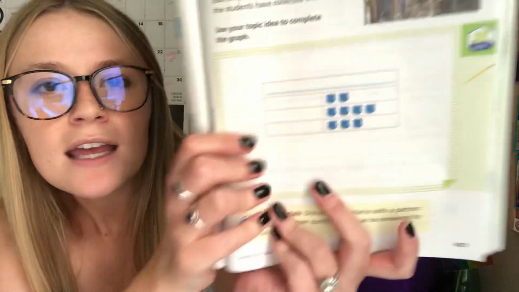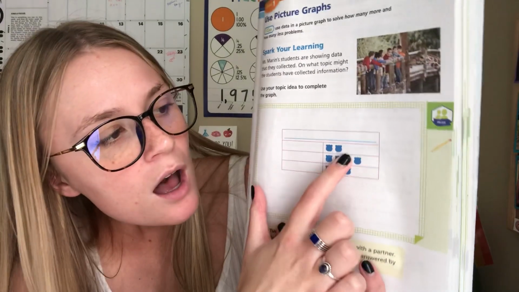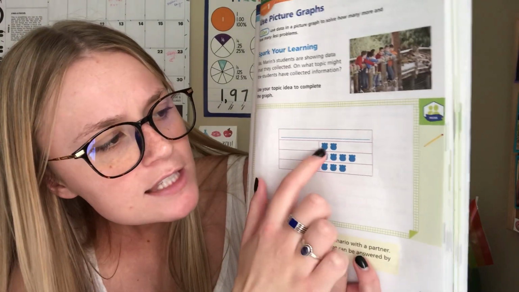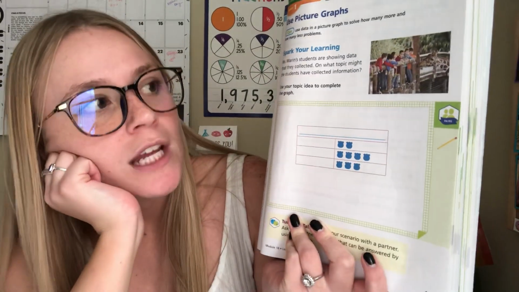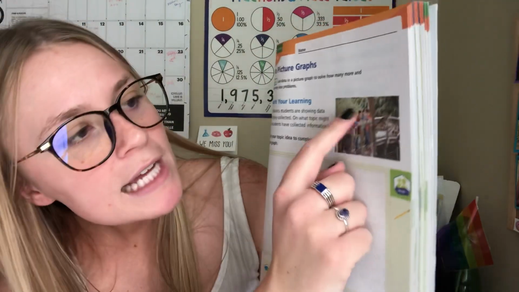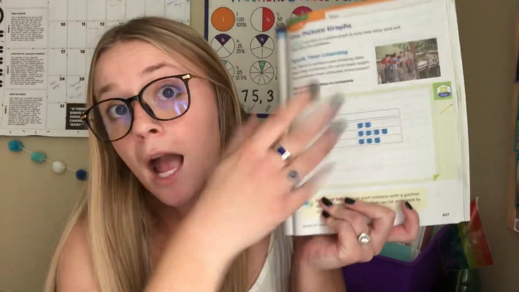So the Spark Your Learning says, Miss Marin's students are showing data that they collected. On what topic might the students have collected information? Use your topic idea to complete the graph. So in the workbox, it has this picture graph, and it's pretty empty. All there is are these little pictures for each section. So here's Miss Marin's class. It looks like they're at the zoo. So our picture graph is probably going to be something about the zoo.